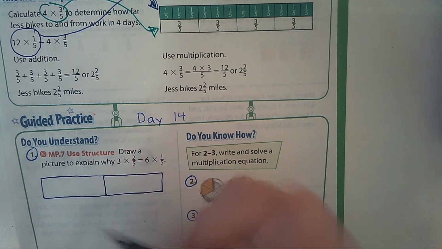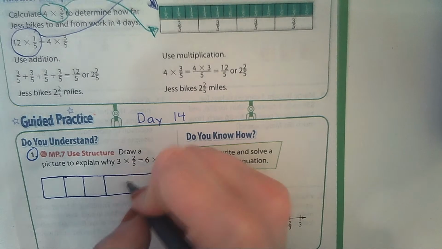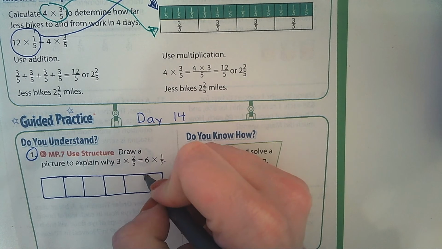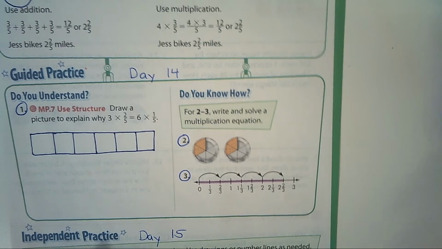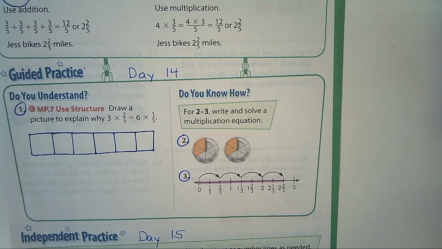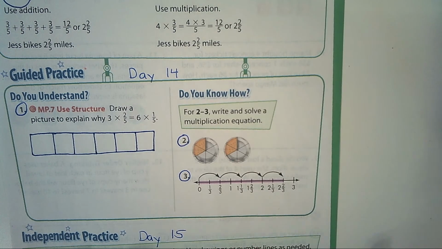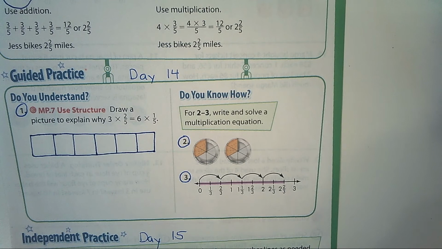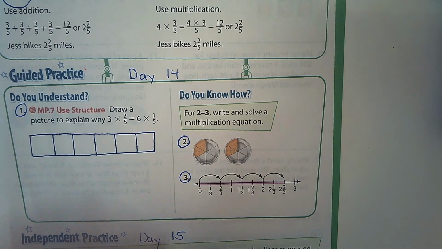And then I know I need 3 on this side and 3 on this side. Now what do you think is going to go inside of each of these sections? We're starting off with the 6 times 1/5. I have 6 sections, so I'm going to put 1/5 in each section.